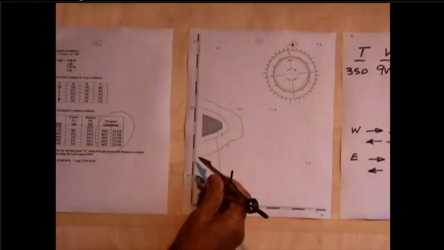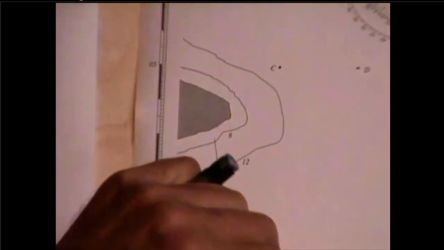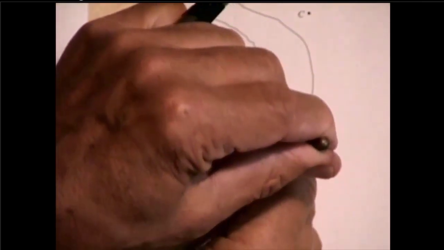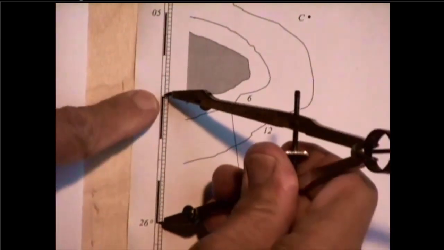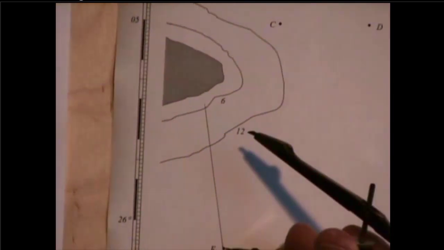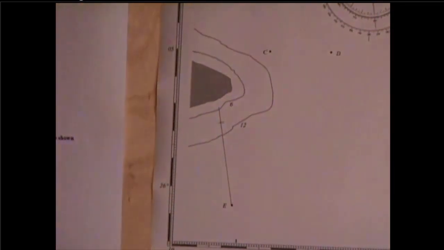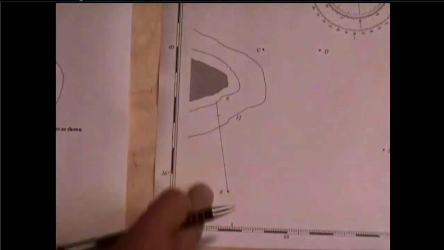So I'm going to take my dividers, put the point down here at the 26 even, and go up to 3 minutes. And you notice 1, 2, 3. I'm right on 3. I take that setting, put the point on the E, my beginning point, put a little mark there, and that represents 3 miles.